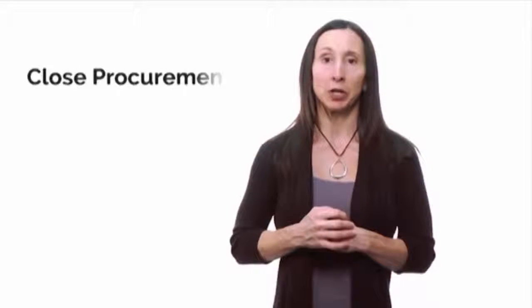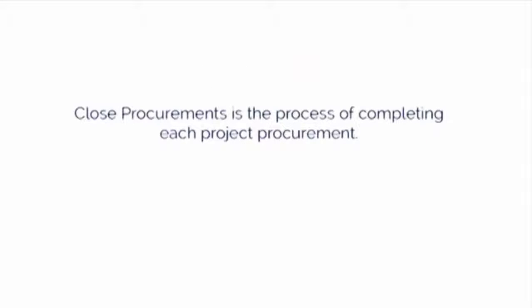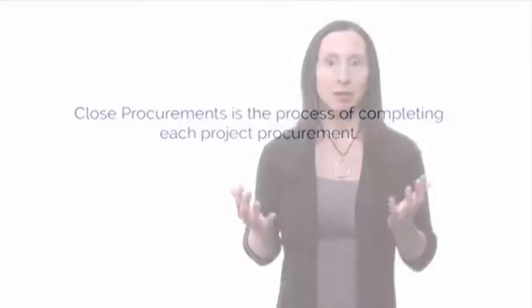The concluding process in the procurement management knowledge area is close procurements. Close procurements is the process of completing each project procurement. It supports the close project or phase process since it involves verification that all work and deliverables were acceptable. This process involves administrative activities such as finalizing open claims, updating records, and archiving information for future use. Essentially, this process is really about closing all the procurement processes for the project or a phase of the project.